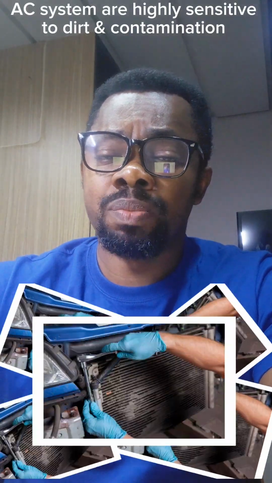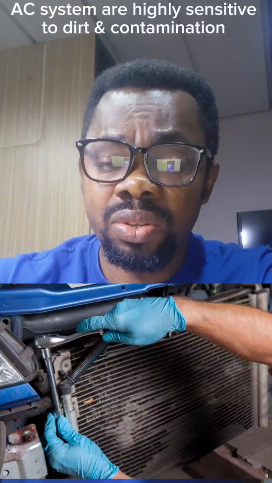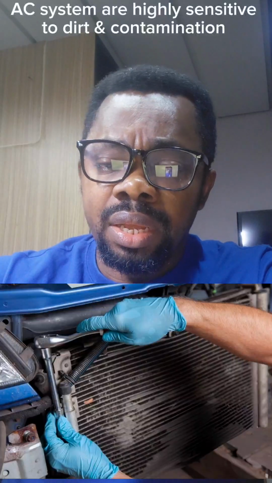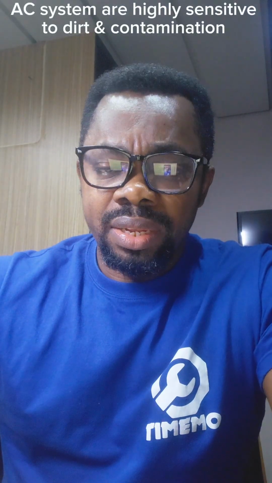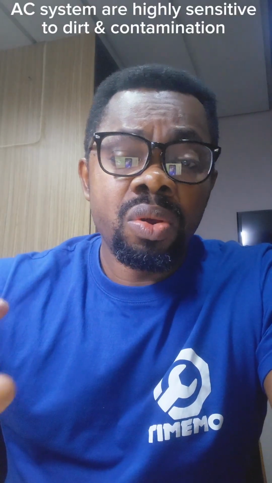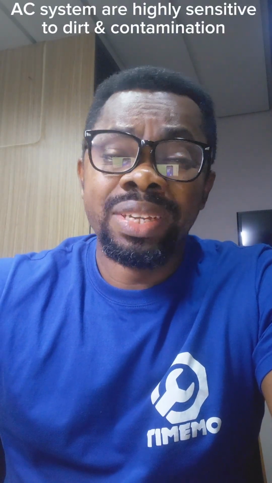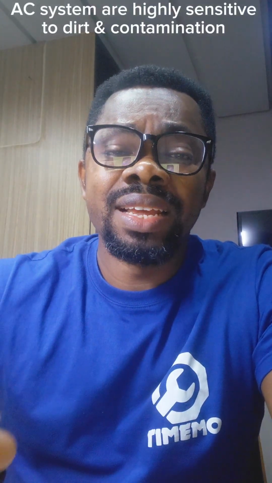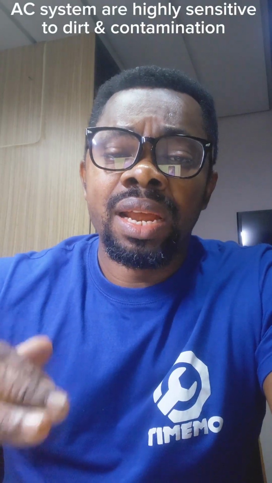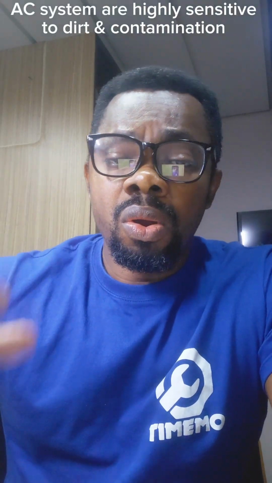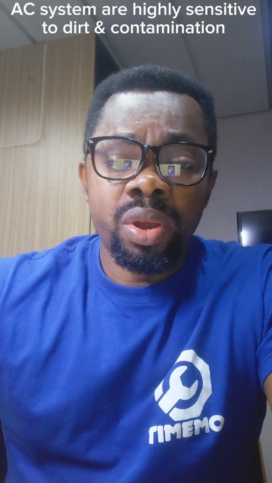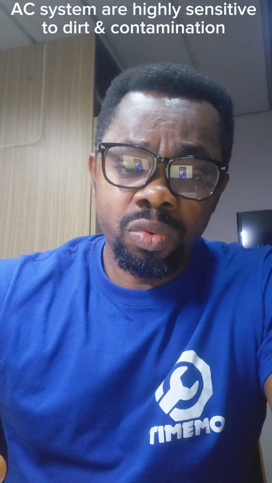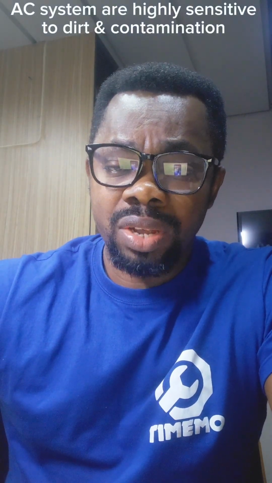And number three, blocked condenser. Most especially, this is very common in this part of our country, Nigeria, our roads are dusty. So if dust and leaves build up in your condenser, it will cause high pressure and overheating. High pressure in the sense that the compressor compresses refrigerant to a high pressure and high temperature, so it's expected to be cooled down at the condensing stage. So if your condenser is restricted with dust and leaves, that cooling effect will not be able to take place. Or if your condenser fan is weak or not working, it will return heat to your compressor, so your compressor will overheat, the system will overheat, and it will also cause high pressure.